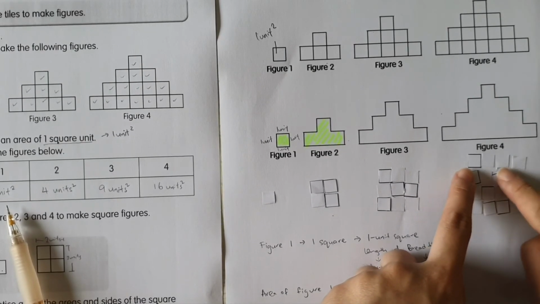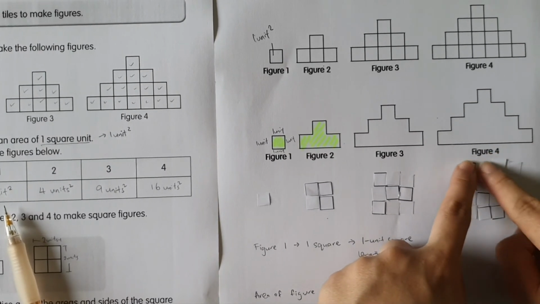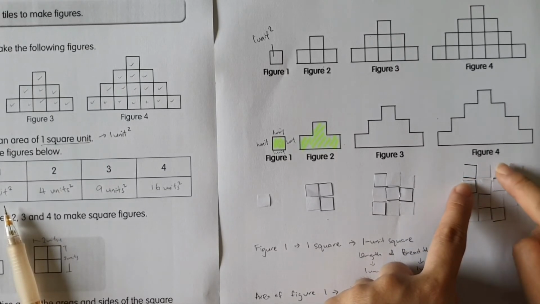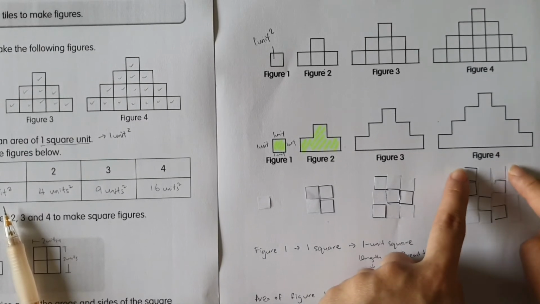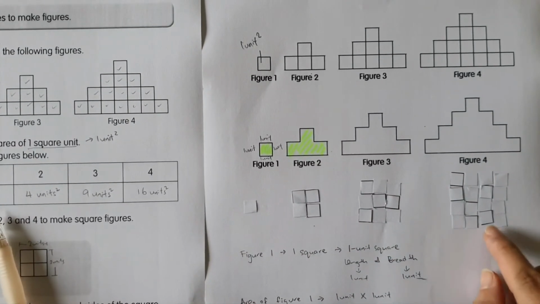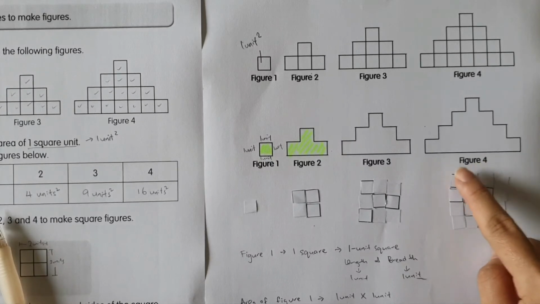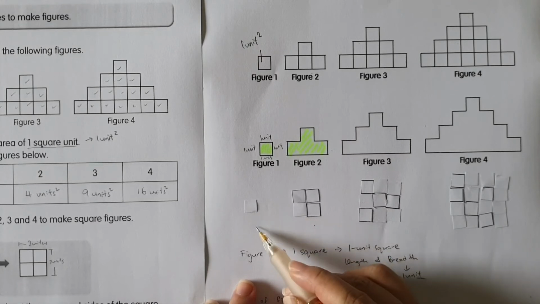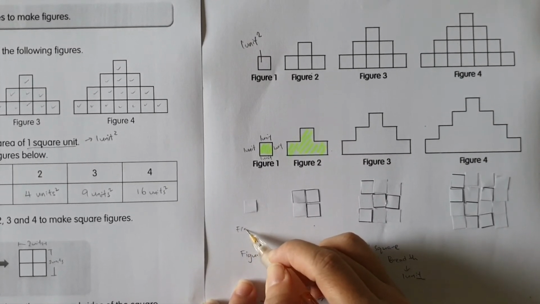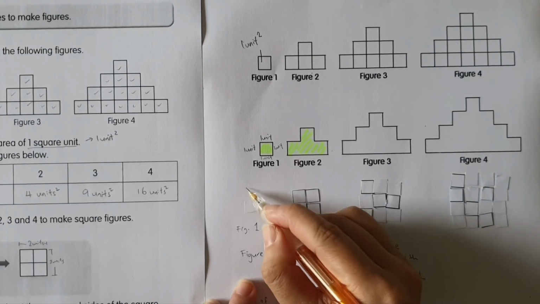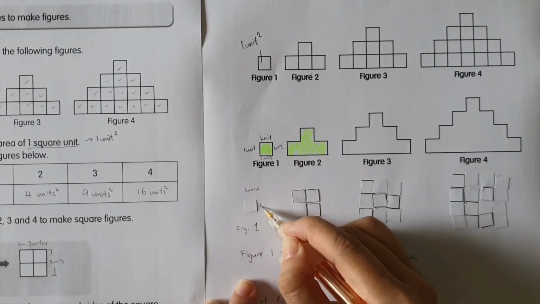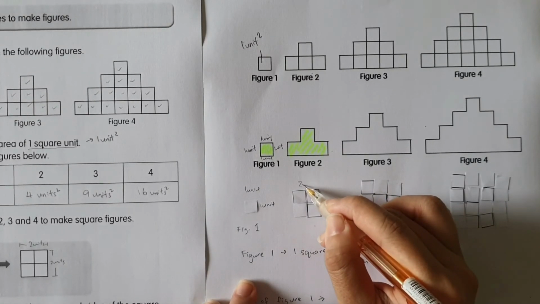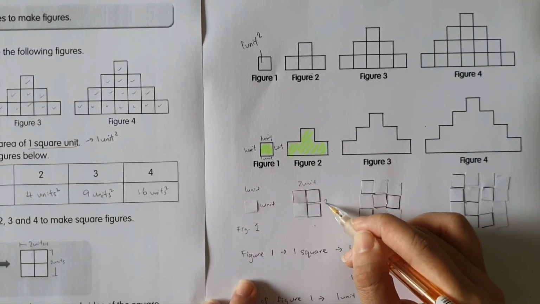And there you go. I have a new figure 4 and a new figure 3 as well. I get a 4 unit by 4 unit square. You see that? Yes, so figure 1 became a 1 unit by 1 unit square. Figure 2, 2 units by 2 units square.